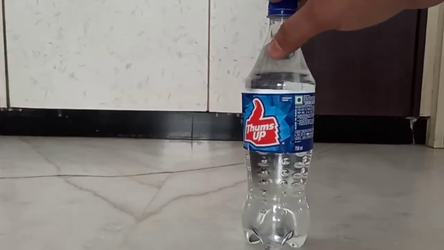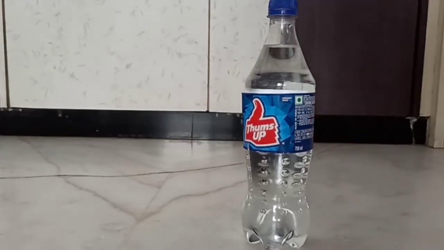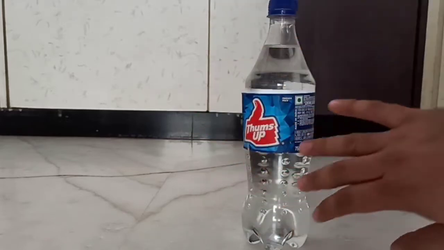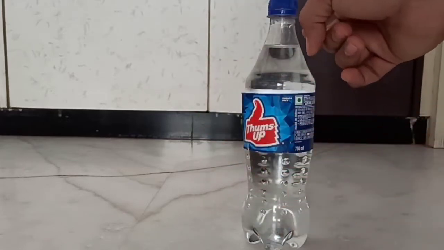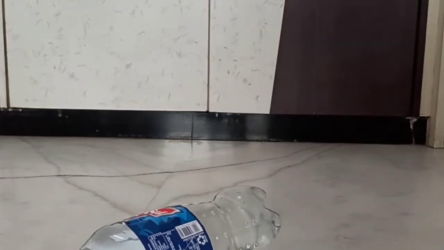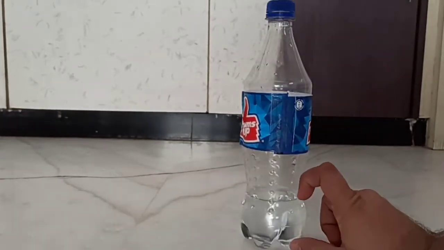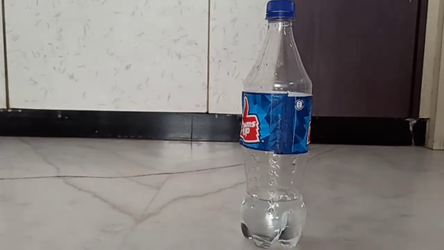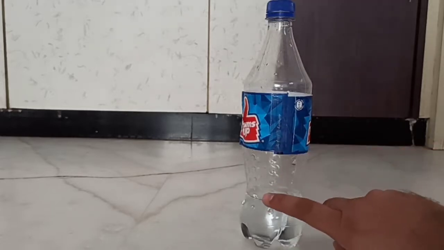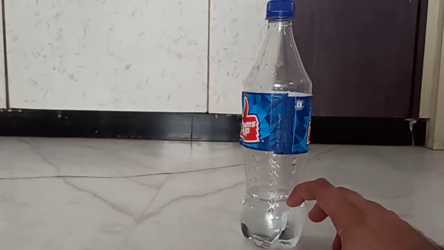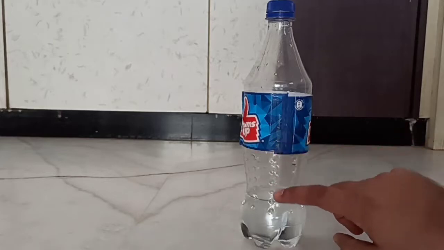Now for this object, a bottle filled with water, the center of gravity is somewhere around here, deep inside, such that there is an equal distribution of mass around it. So you can topple it quite easily. Now consider this bottle with very little water in it. Where would the center of gravity be now? It would be somewhere around, let's say here, because most of the mass has been concentrated at the bottom of the bottle. So the center of gravity has been lowered.